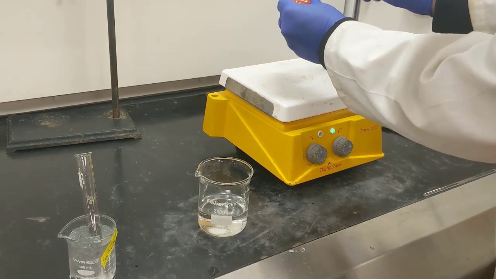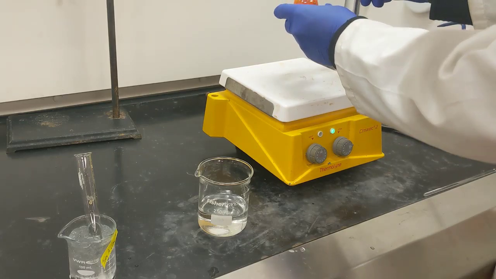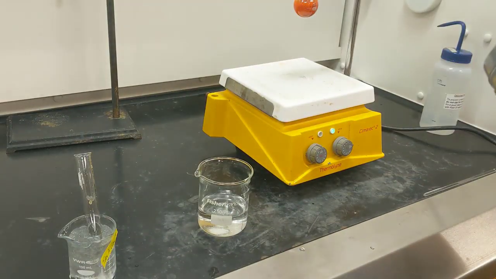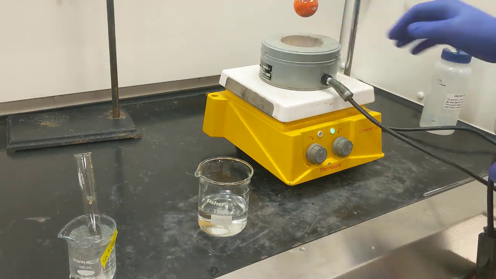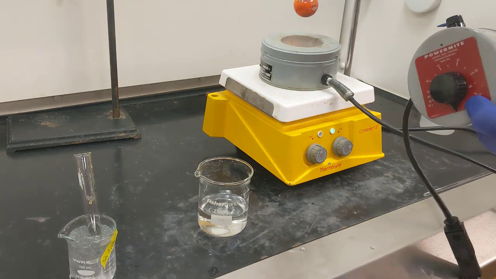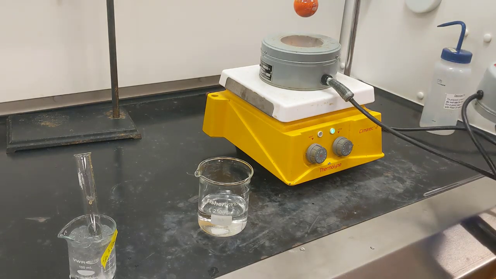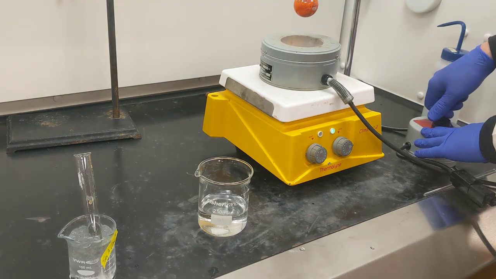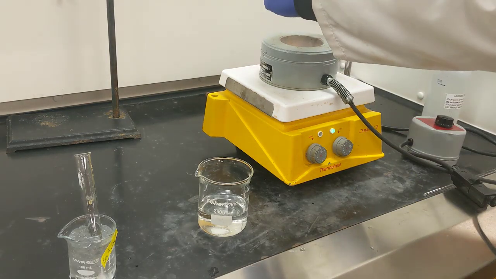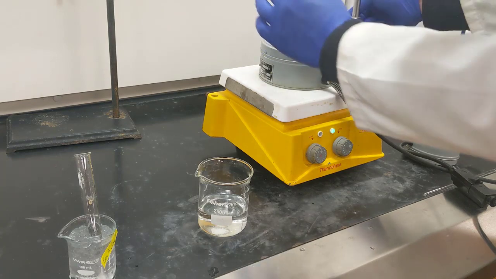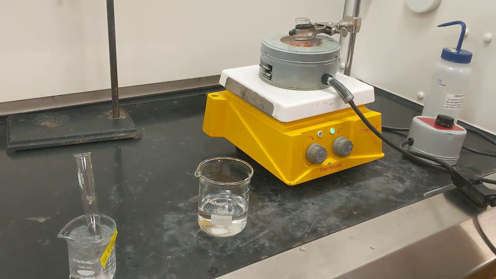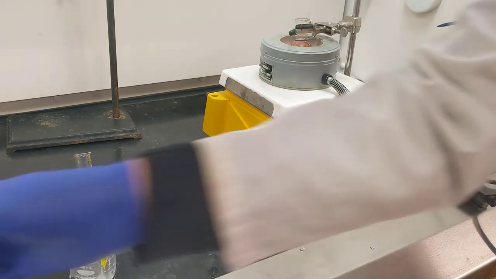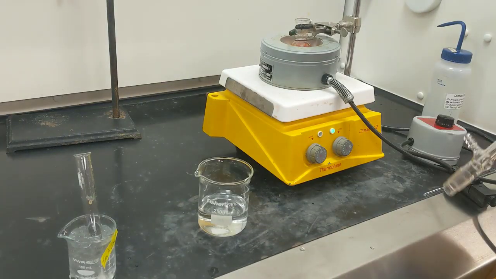I'm going to clamp the round bottom flask, and then I'm going to get my heating mantle set up. So I've got my heating mantle right here, got my temperature controller, and I'm going to plug that in. I'm going to heat it to about 3, but in order to prevent anything from boiling up and over, I'm going to use a reflux condenser.